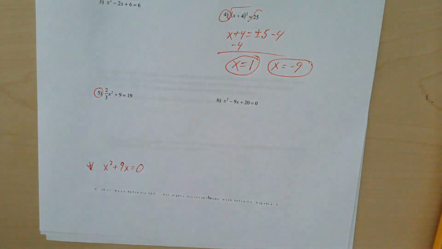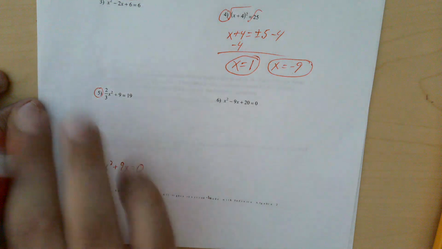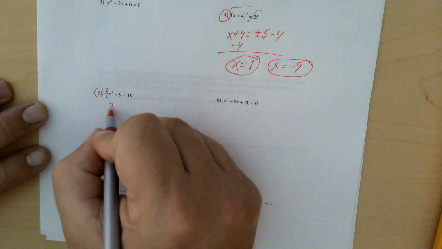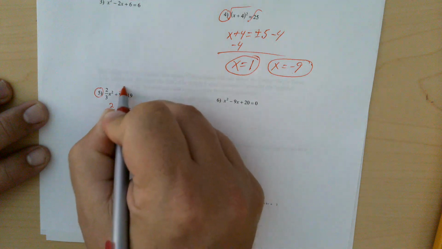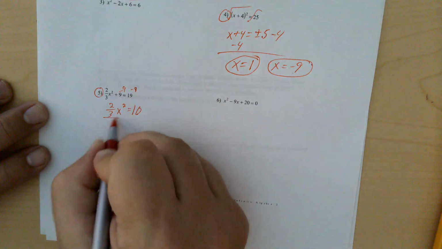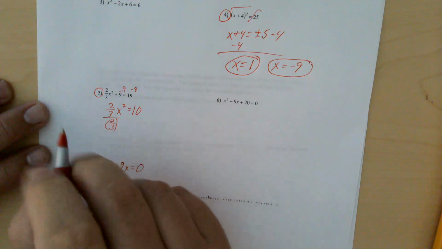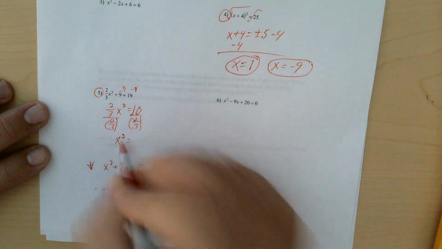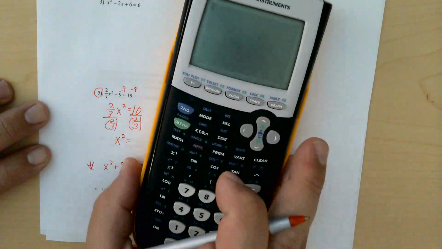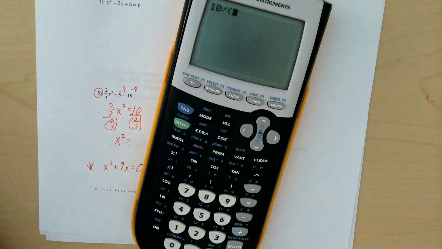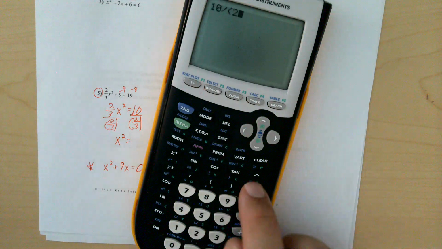Okay? Last problem with the square root method is number 5. Don't panic. This is super easy to do. I don't care that that's a 2/3 in front. Okay, I'm going to do inverse operations. I'm going to first subtract 9. So when I subtract 9, we get a 10. Then I'm going to end up dividing by 2/3. Now you could multiply by its reciprocal, but I'm going to show you on the calculator that the calculator has no problem dividing by fractions. So it's very important, though, that we understand if I actually want to divide by 2/3, I must put 2/3 in parentheses.